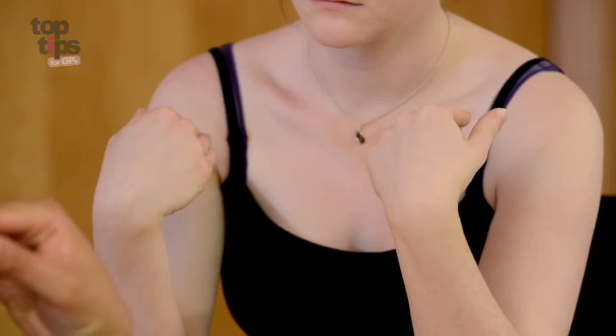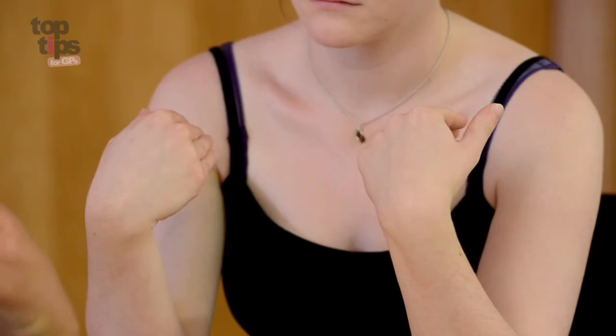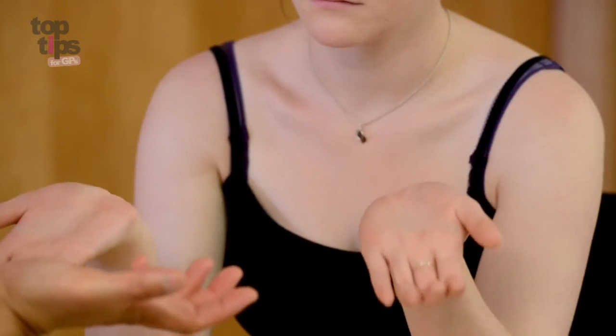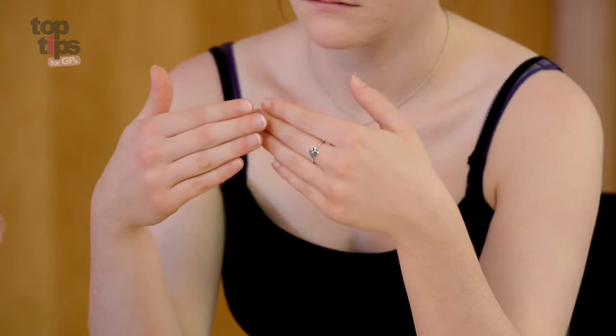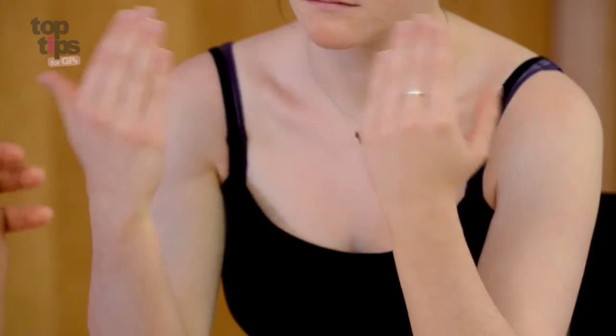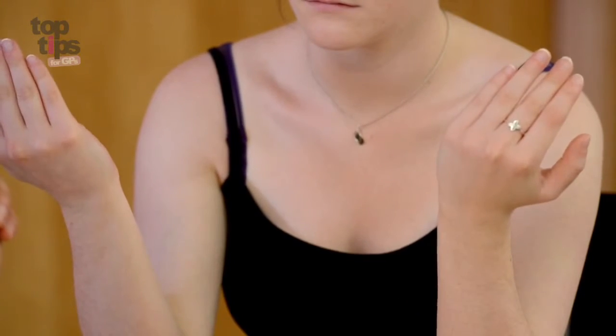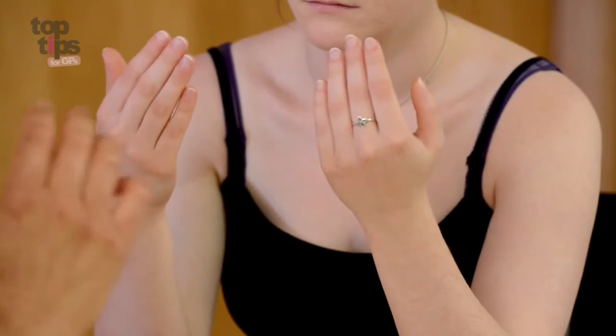Movement of the wrist is really in the flexion-extension direction, so full flexion, full extension, and up to neutral. Ulnar and radial deviation, so bring the little fingers together and towards the thumbs is ulnar deviation and radial deviation. And then the whole forearm supinates and pronates, and that should be symmetrical between the two.